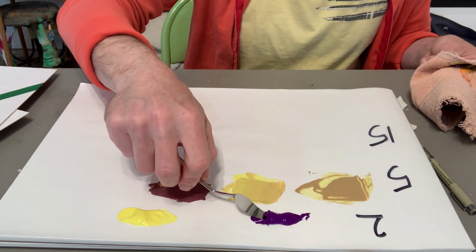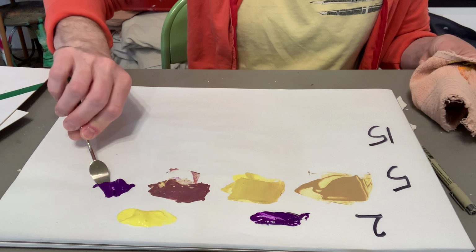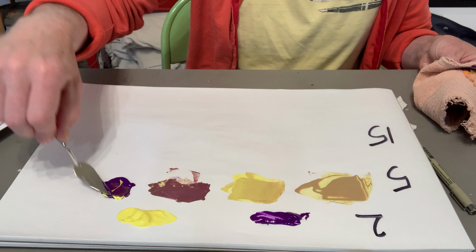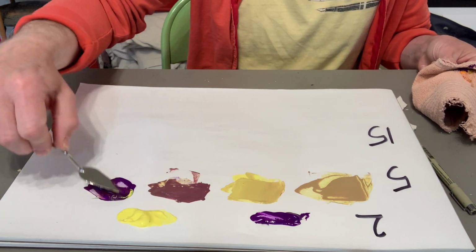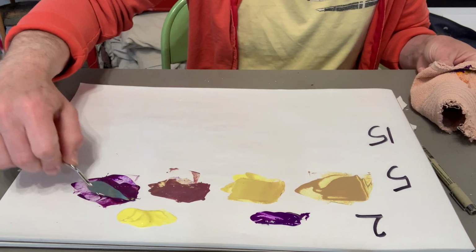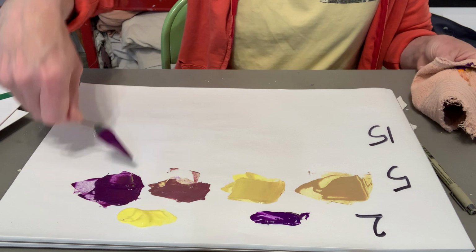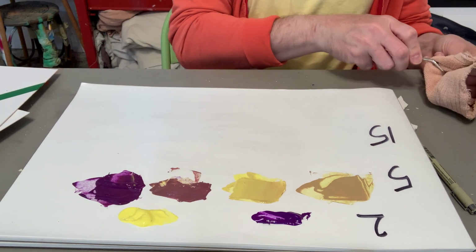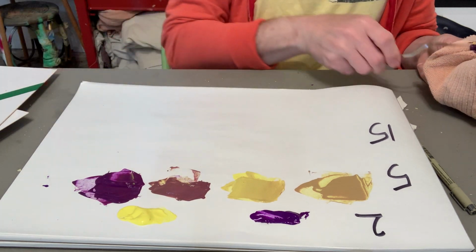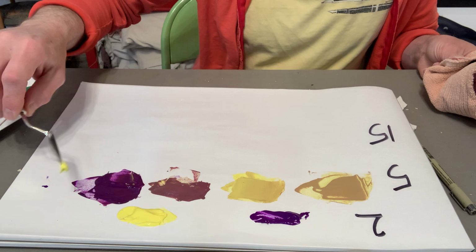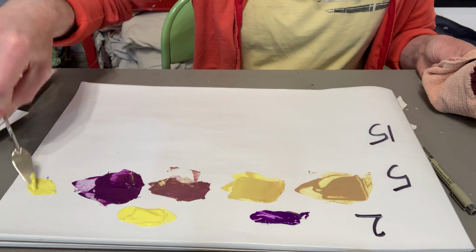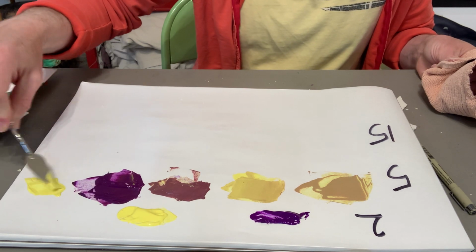Maybe the next one I do a ton of violet and a tiny amount of yellow. We're even closer to the violet. And then maybe I do a pinpoint of violet and more yellow. And I start to get kind of a greenish hue on this one.